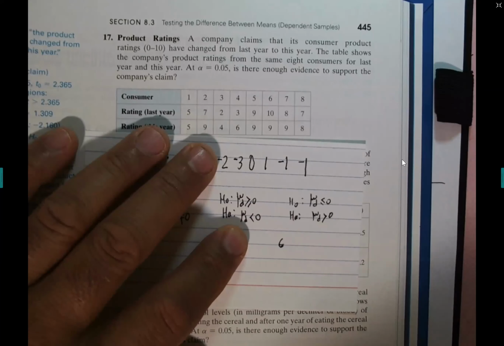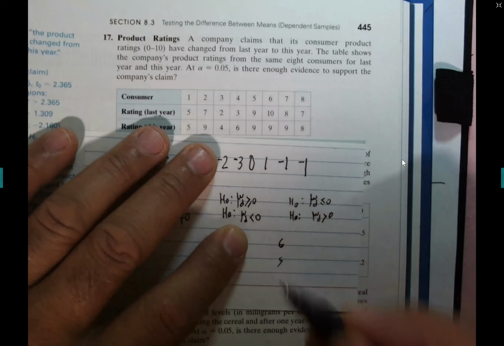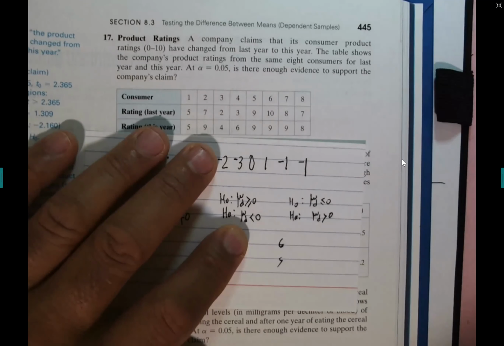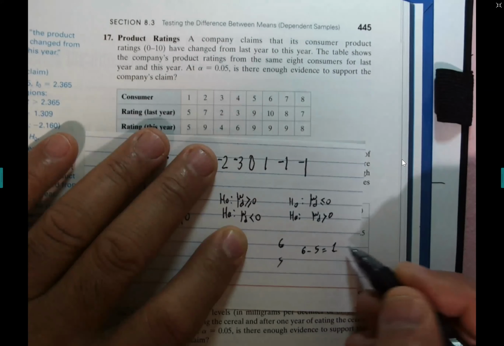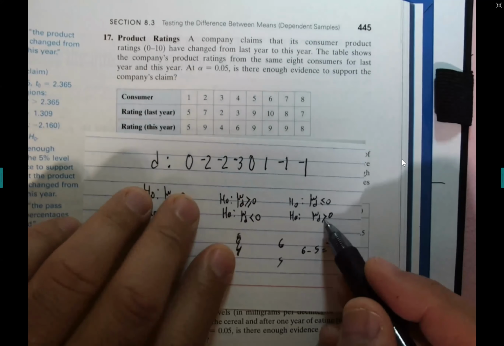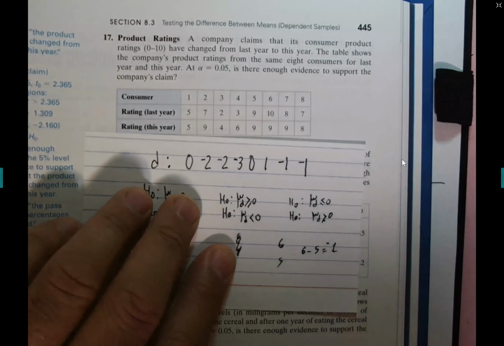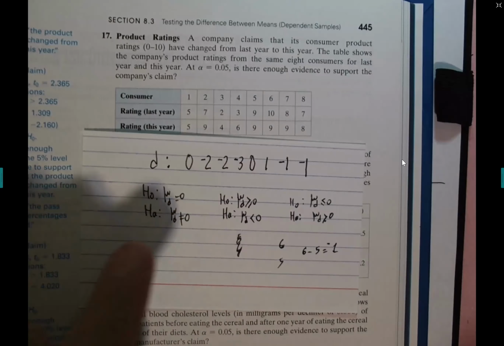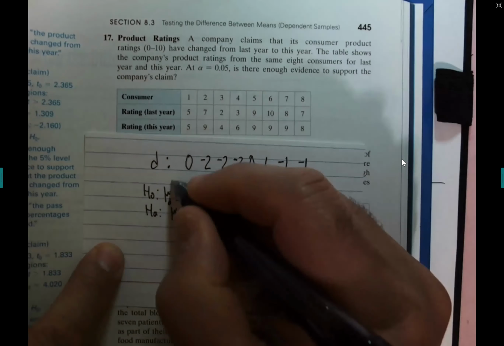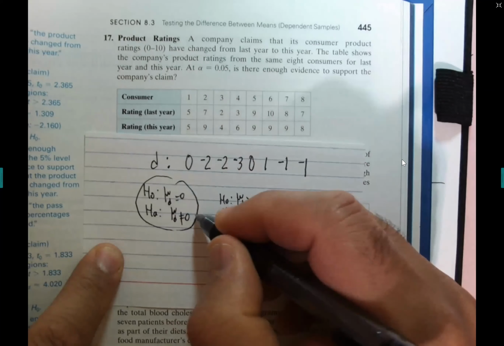Just put 5. Any number below 6. And then subtract 6 minus 5, guys. What is 6 minus 5? 1. 1 is positive. That means you test greater than 0. But if they say it changed, neither positive nor negative, you just do different from 0, and this is the claim right here.